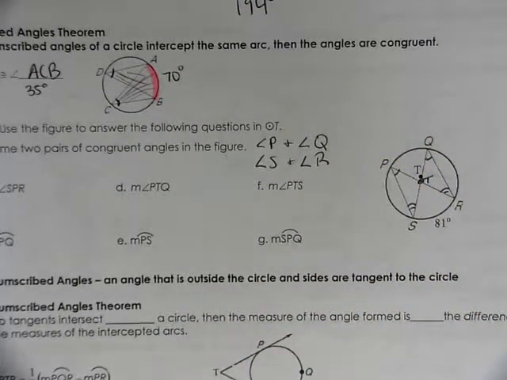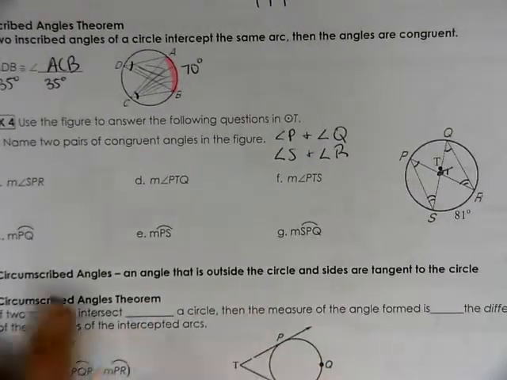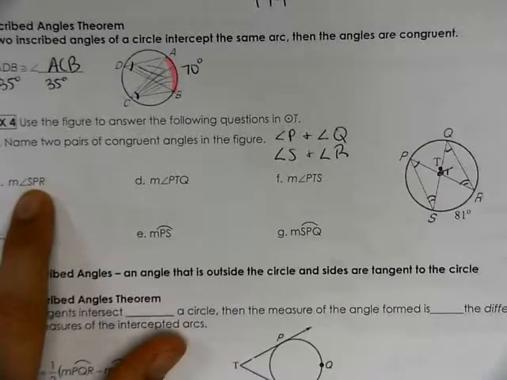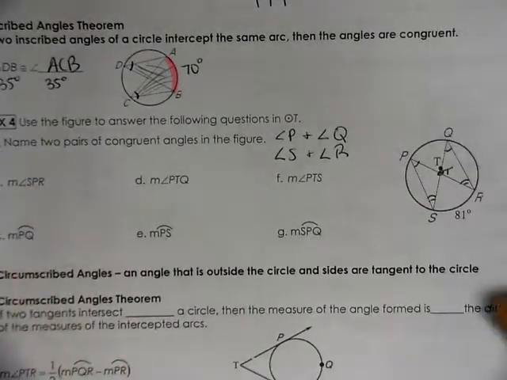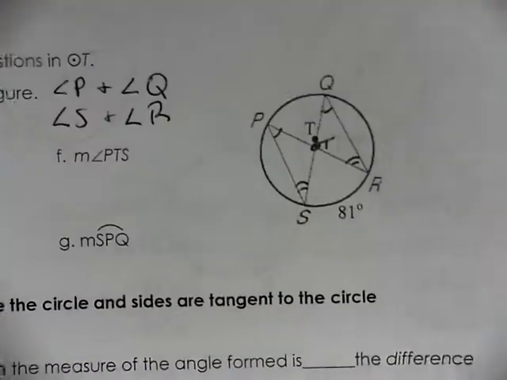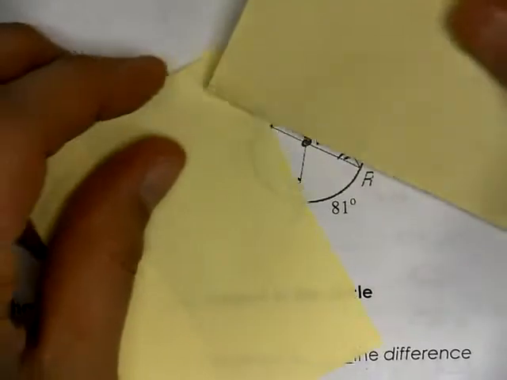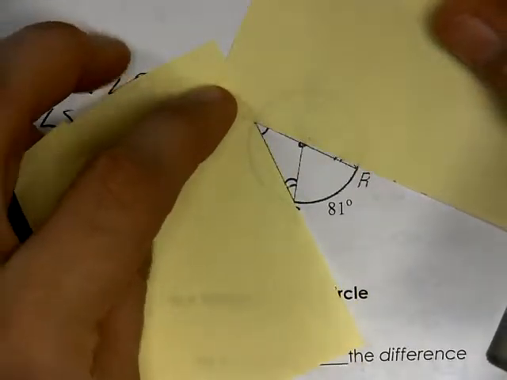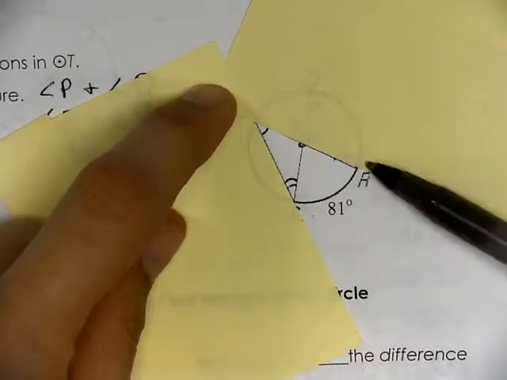Okay. So now let's try and figure everything else out. So the first one says the measure of angle SPR. That's basically angle P. So if you look in the picture what it shines on, it's an inscribed angle shining on RS.